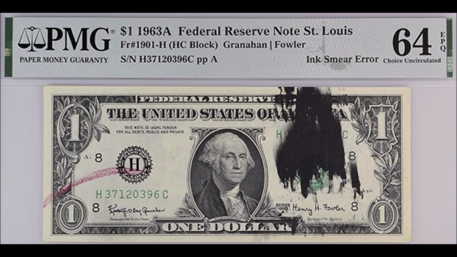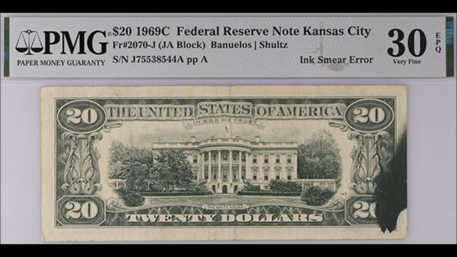The estimated value for this note from Heritage Auctions was $3,000. An ink smear error can occur on either side of the note and is not limited to just black ink. Another example is this 1969C $20 Federal Reserve note that has an ink smear error involving the green ink on the back of the note.